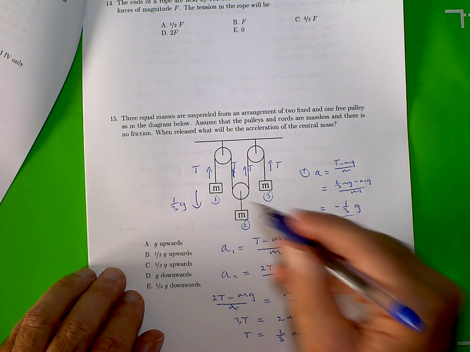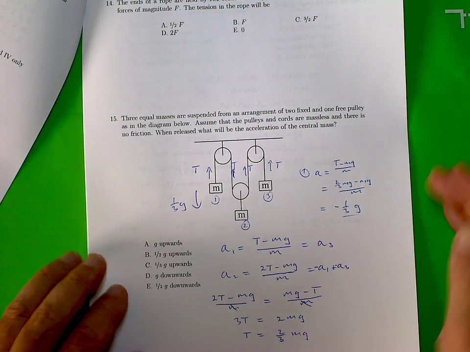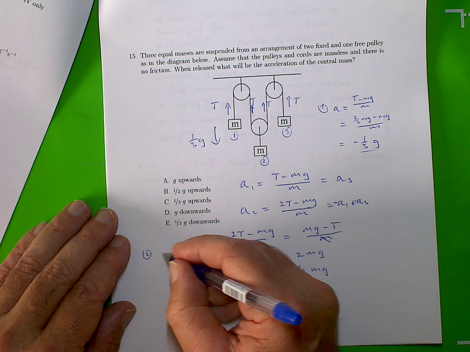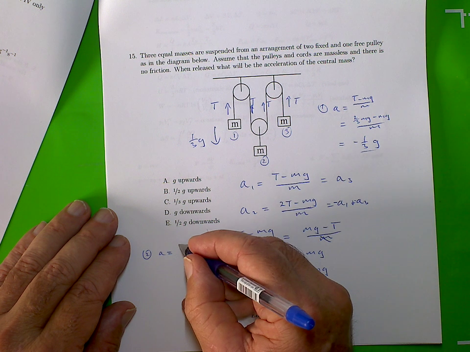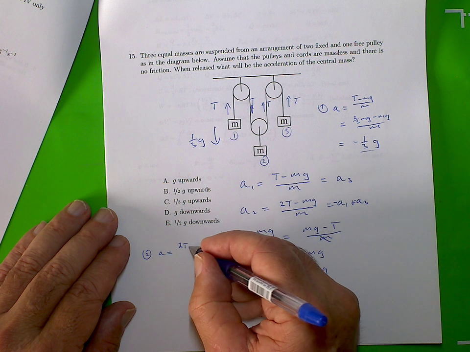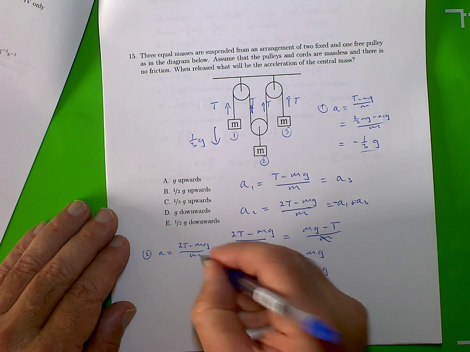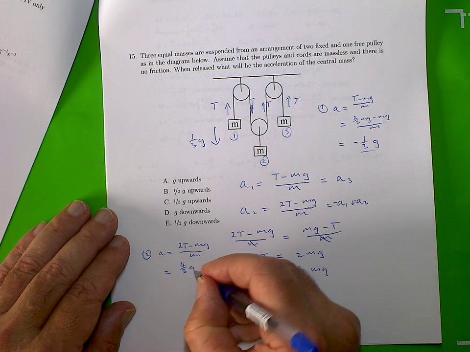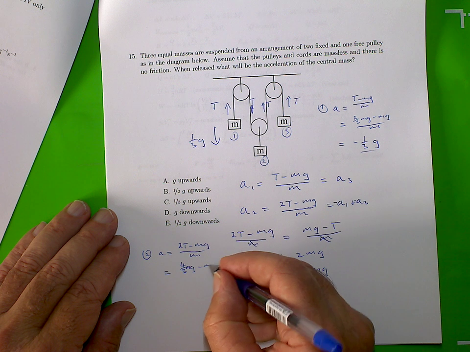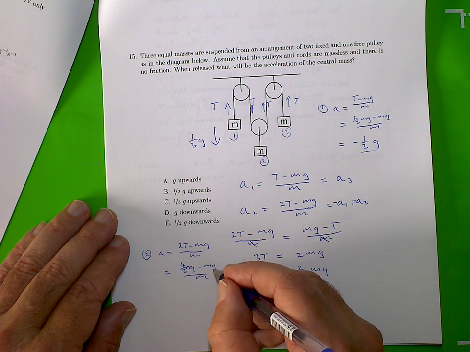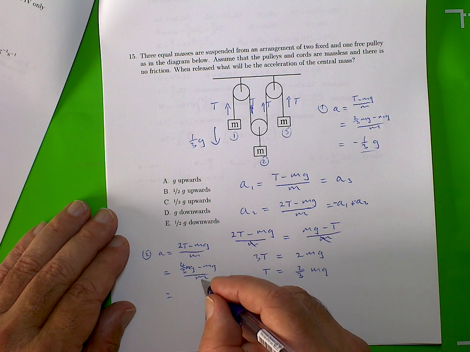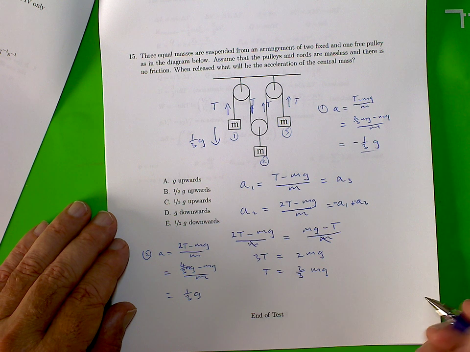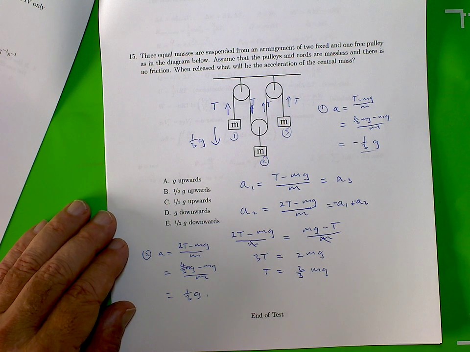That's not the one we were asked. We were asked about this one. So let's do that one specifically. For 2, the acceleration is equal to the net force, which is 2T minus mg over m, which is equal to (4/3 mg minus mg) over m, since 2T is 4/3 mg. 4/3 minus 1 is 1/3. So 1/3 mg over m equals 1/3 g. And this is positive, and that's our positive direction, so it's upwards.